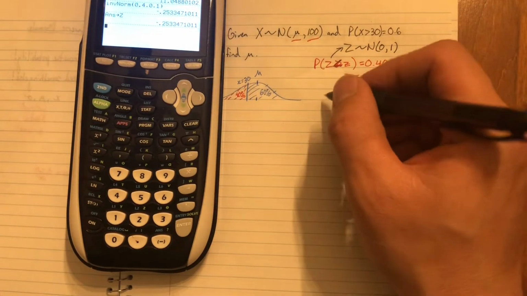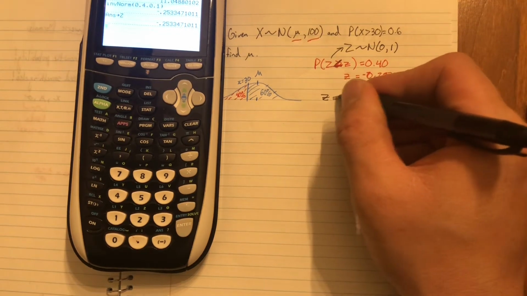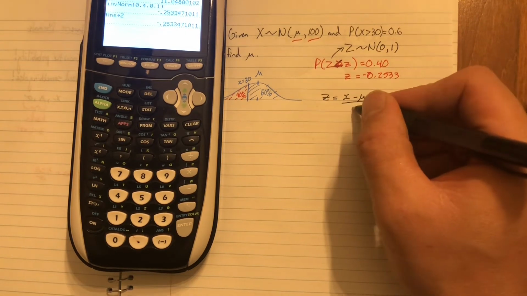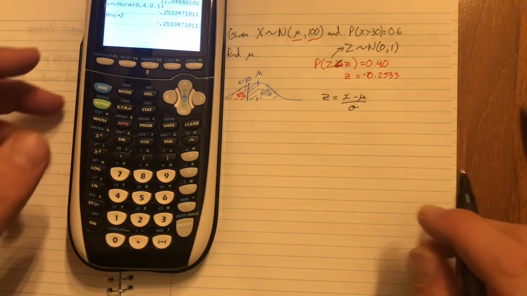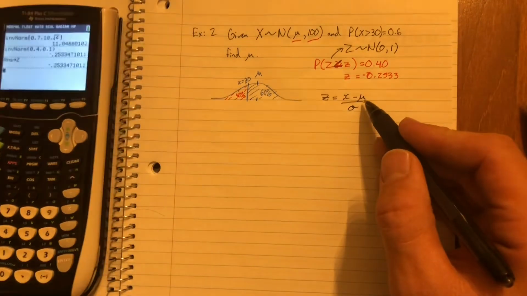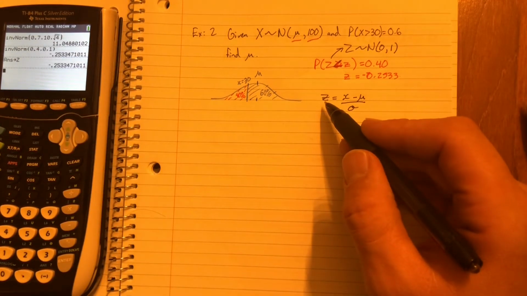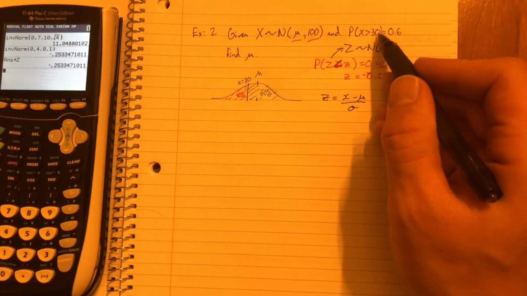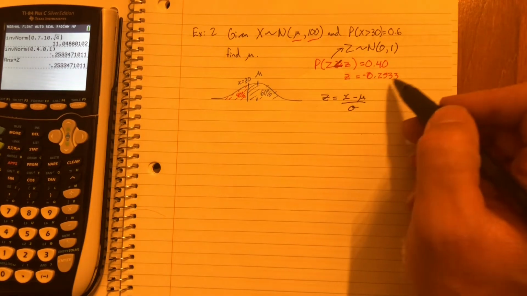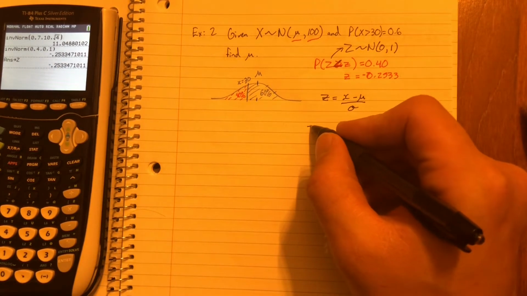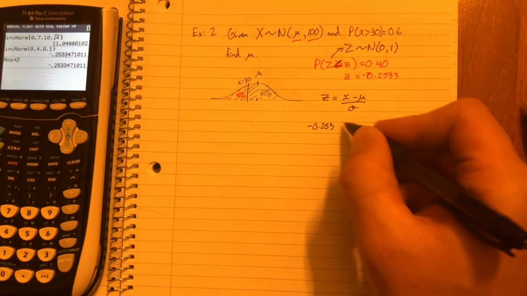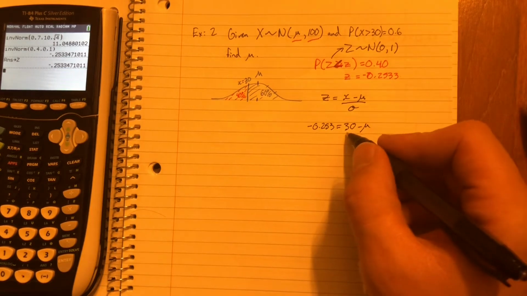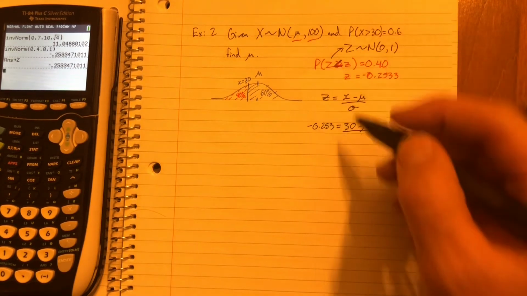So now we'll use our z-score formula. Remember, z is equal to the observed value minus the mean over the standard deviation. Well, the mean is the thing that I don't know. The observed value is 30, that value that I was given at the beginning. That observed value lines up with this particular z-score. So my z-score is negative 0.253. My x value is 30. My mean is still unknown. And my standard deviation is the square root of 100, or 10.